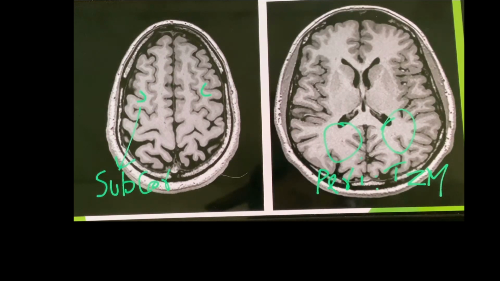The peritrigonal area, also known as the terminal zone of myelination, remains unmyelinated after 2 years.